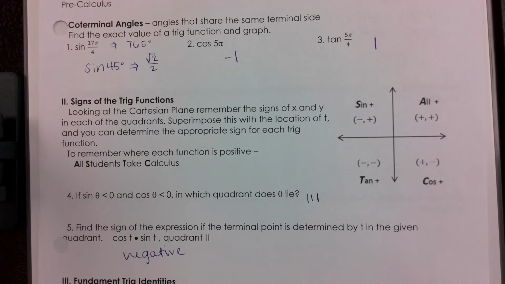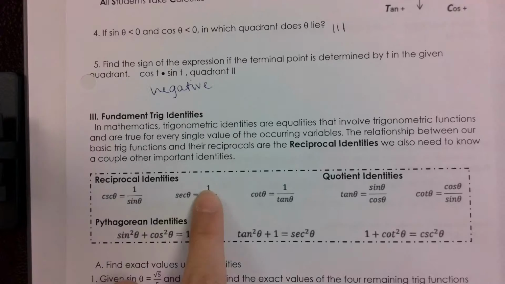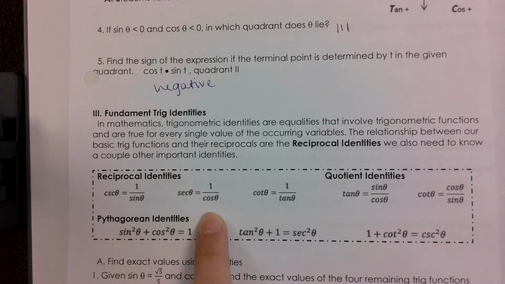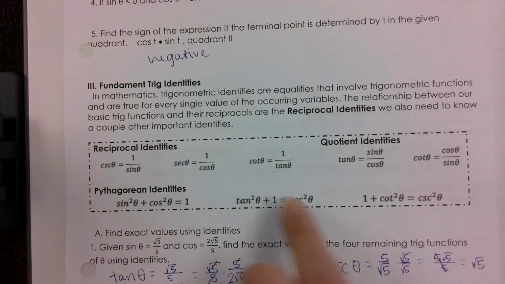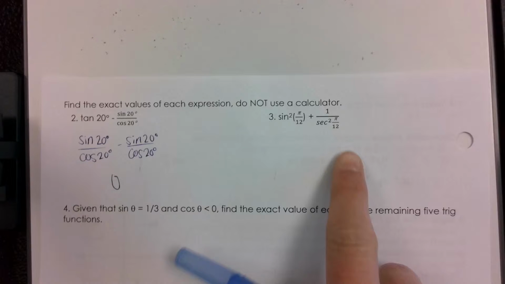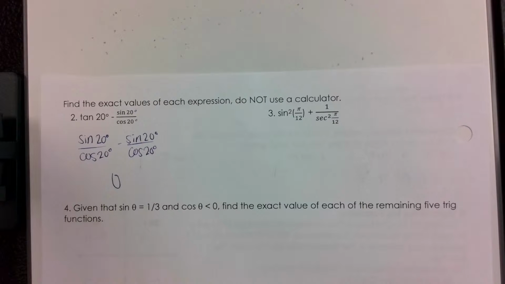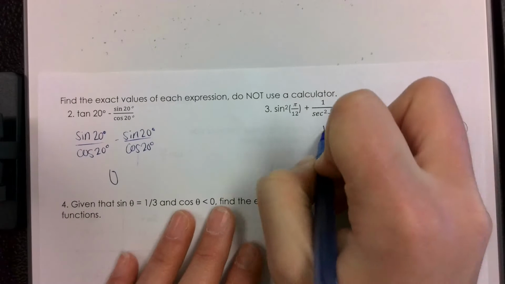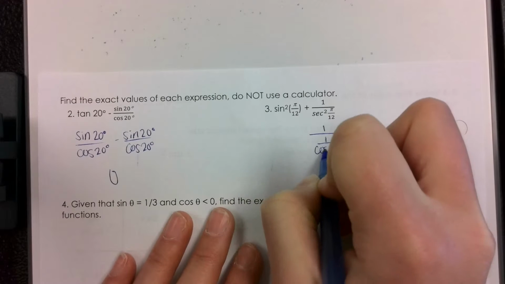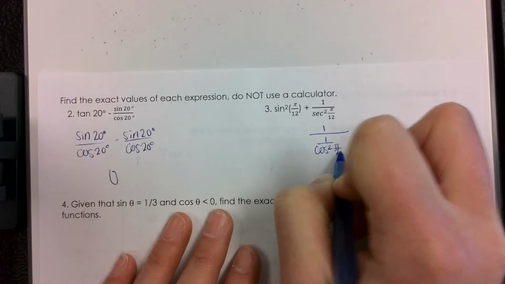So secant is 1 over cosine, right? So if we've got secant squared, that would be 1 over cosine squared. So we could rewrite this as 1 over 1 over cosine squared of pi over 12. Is that okay?